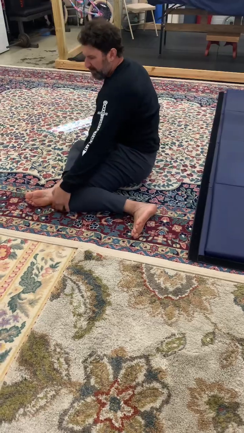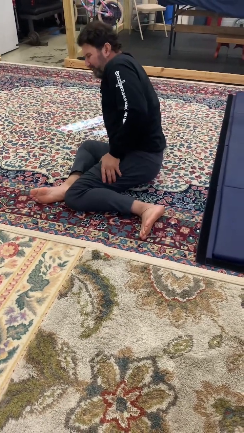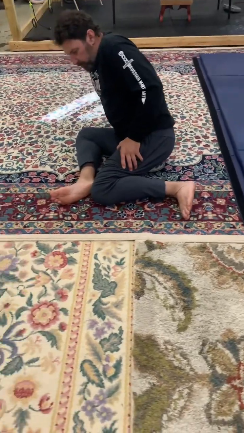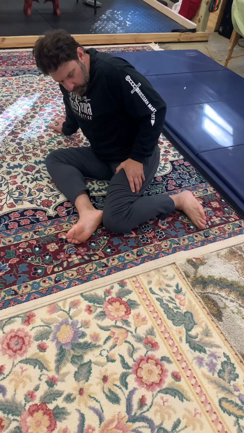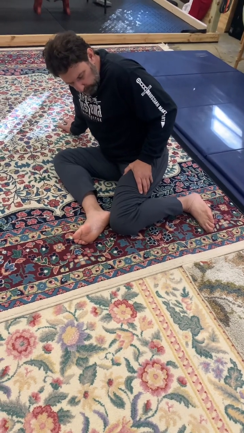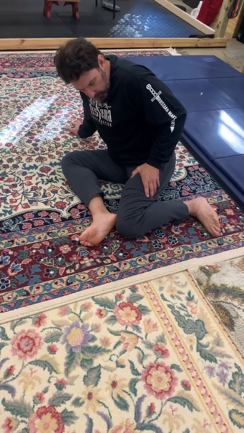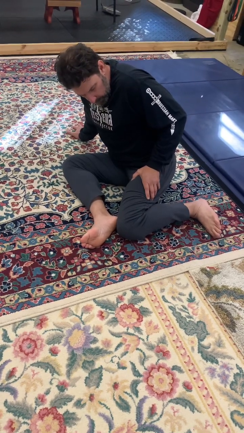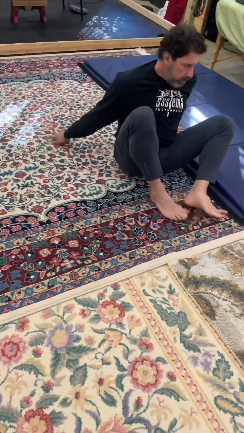I'm working with the femur in this position too, or in a similar way. Paying attention to the cues as my neurology shifts. And as I do that, I'm moving through the range of motion.